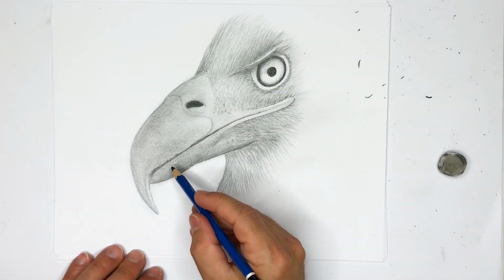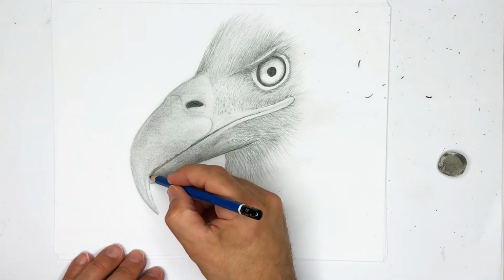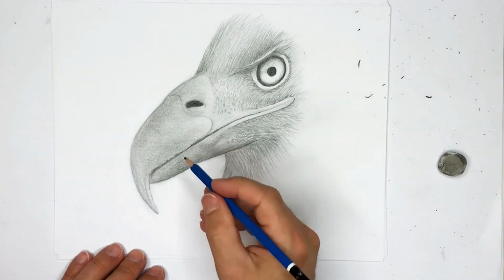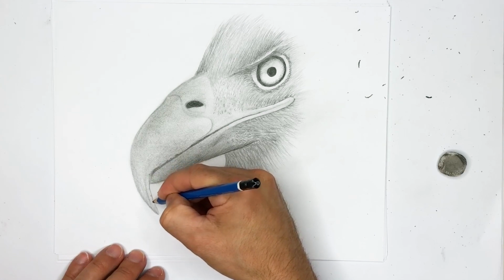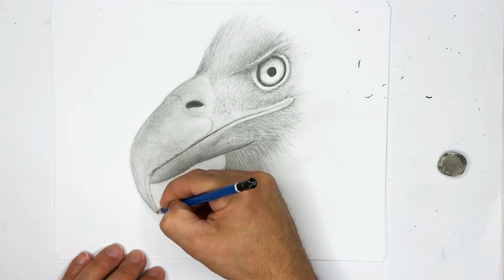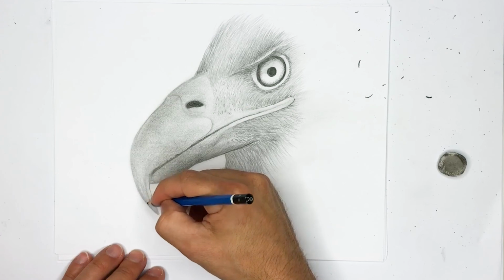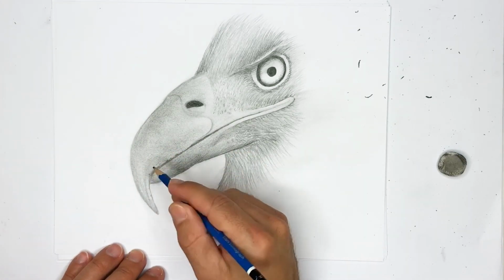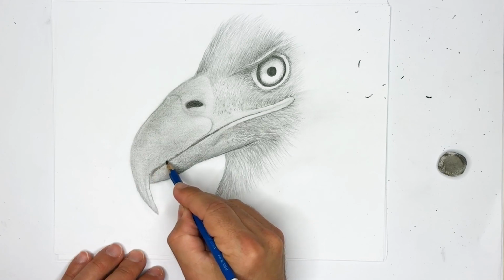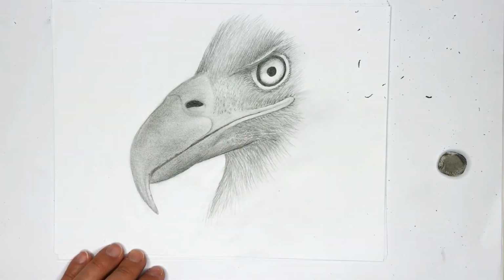Down over here on the underside of the beak, you also want to go darker, but the question is, where do you go darker? Because over here is the beak, right? So the beak is over here, which we've already established and we're pretty happy with it. So if the beak comes over here, the question becomes, how do we get this darker?